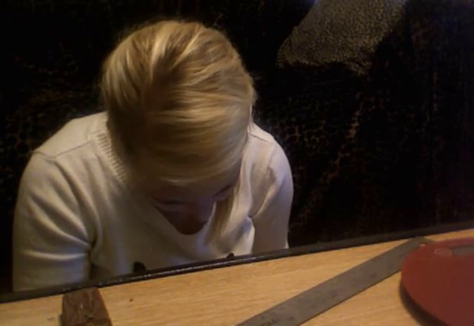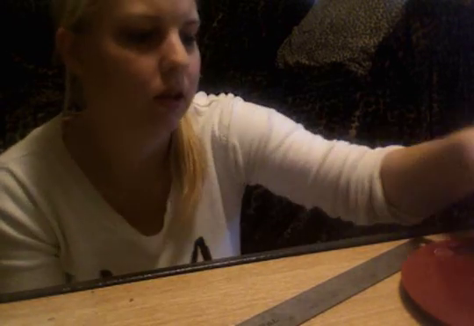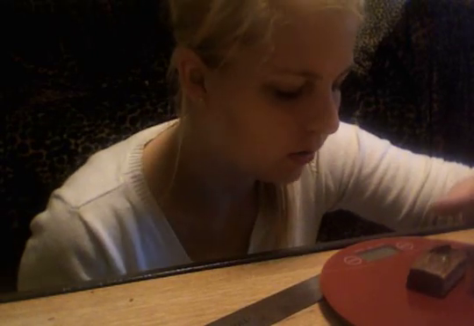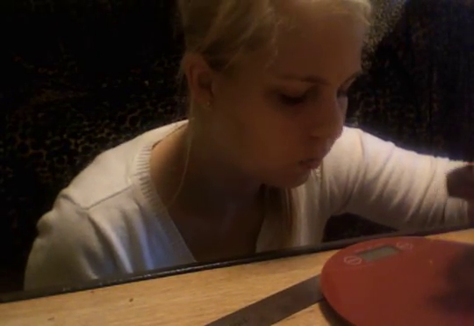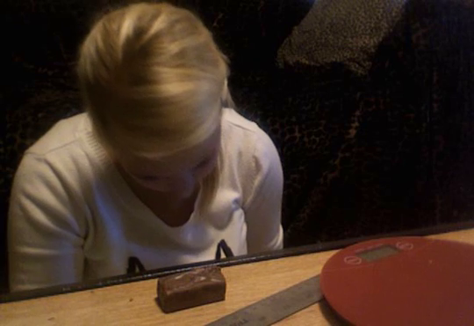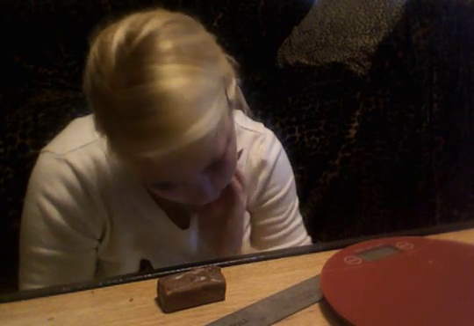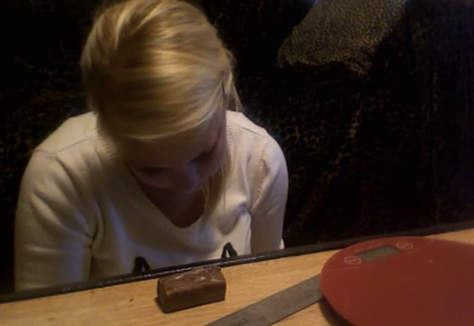So 4.6 times 2.5 times 1.3 equals 14.95 for the volume. This measured in ounces is 0.9 ounces.